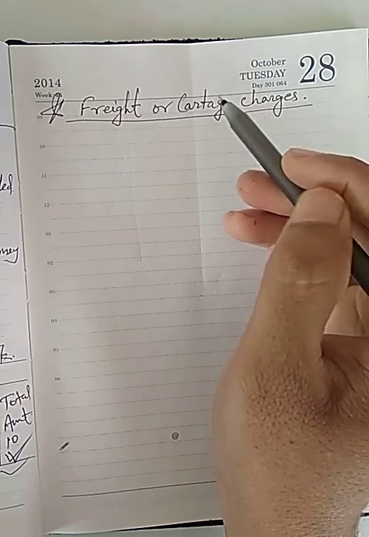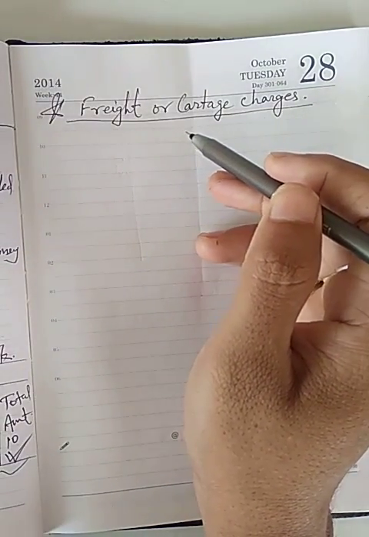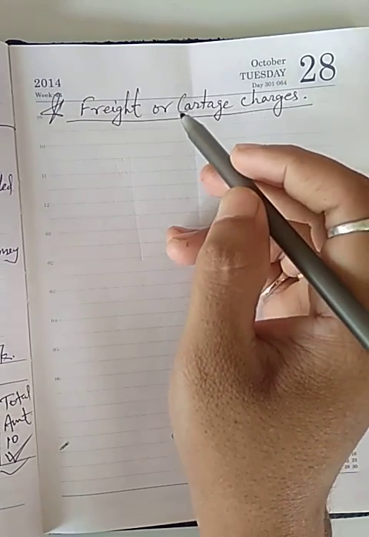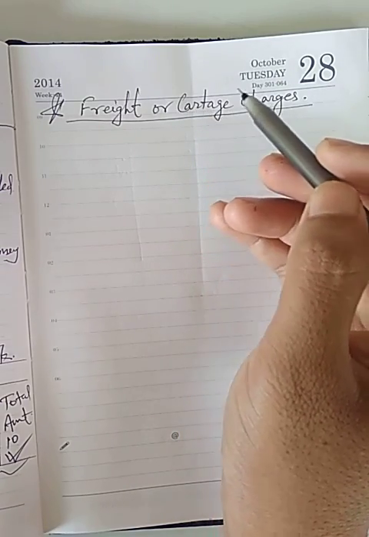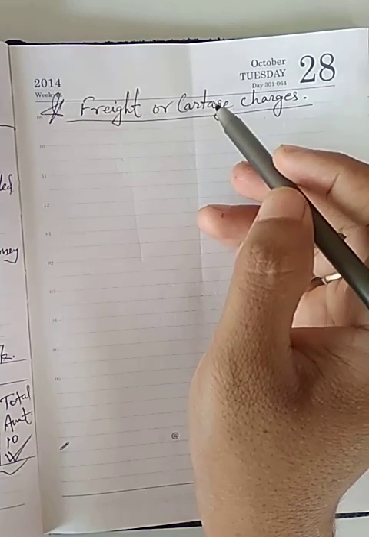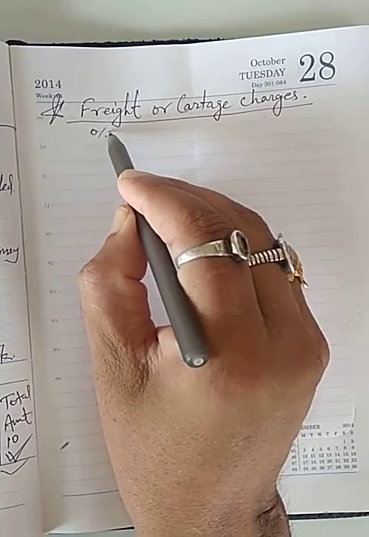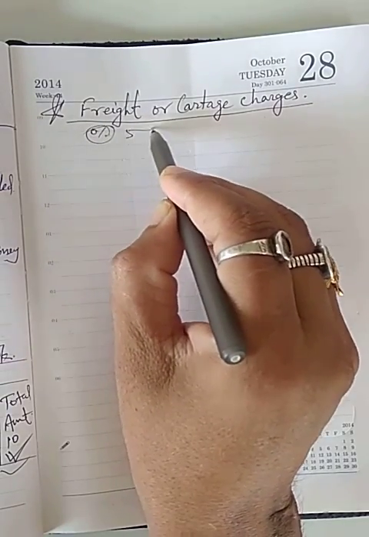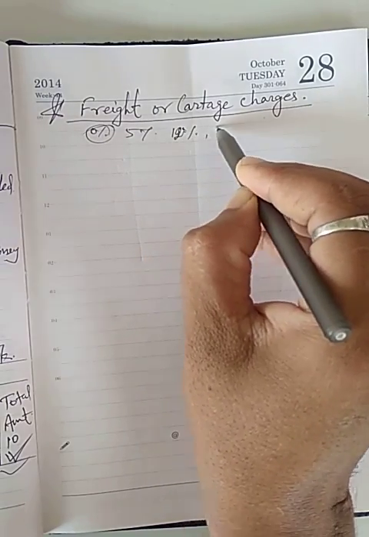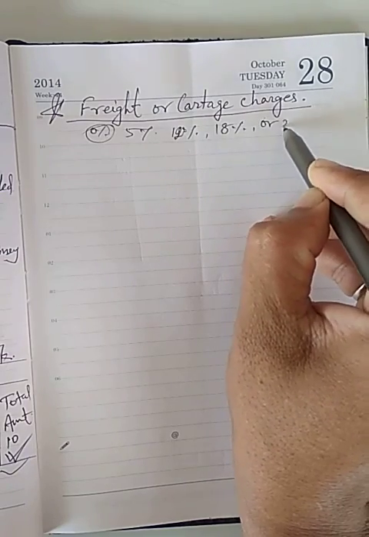The reason is that GST is levied on purchase of goods at different rates, that is either 0%, 5%, 12%, 18%, or 28%.